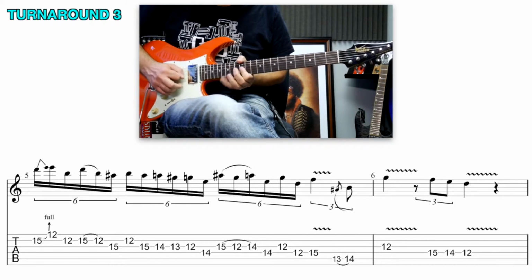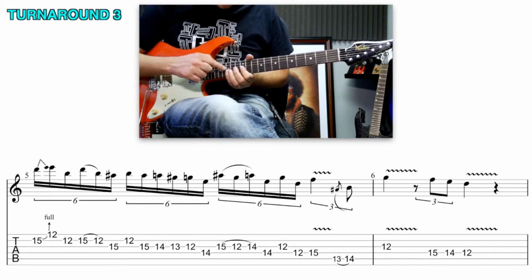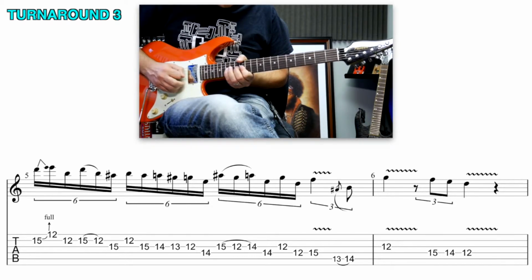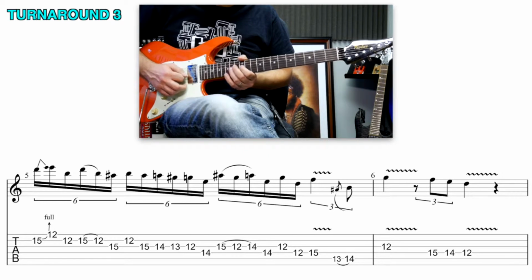And then here, you might want to practice those 6 notes. The fingering. I'm starting with the pinky here to reach that blue note on the 3rd string, 15th fret. Pull off to 12. And then I'm playing the 3rd string, 14th fret. And then right below, playing the 14th fret on the 4th string.